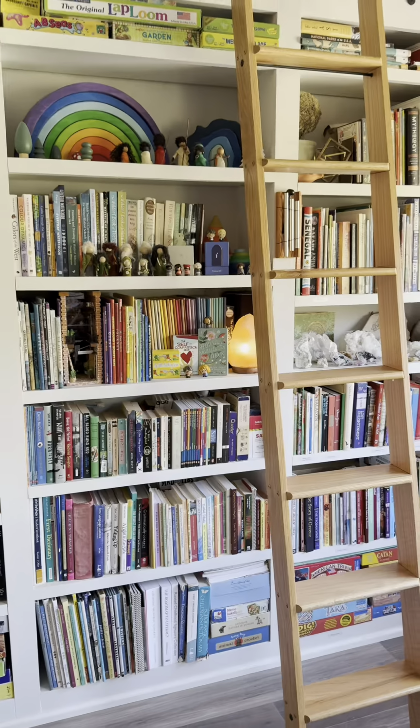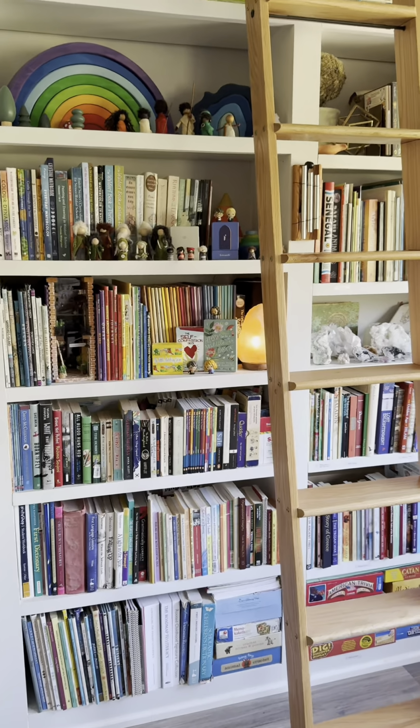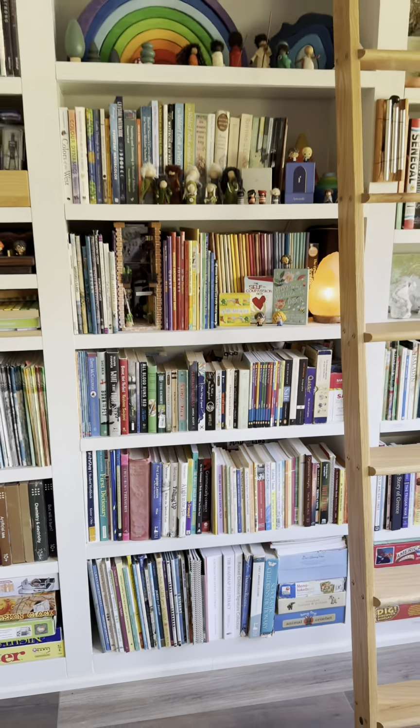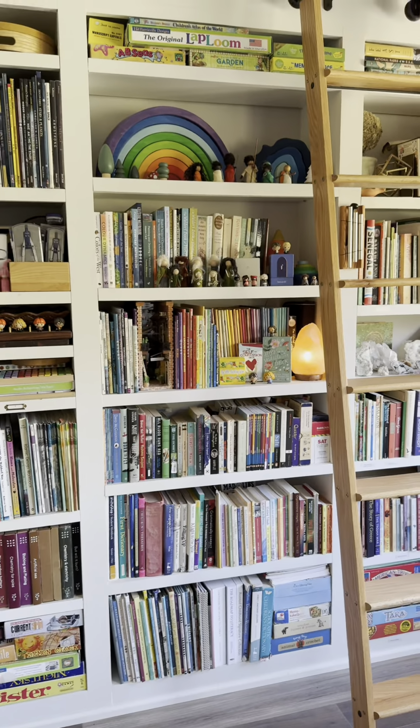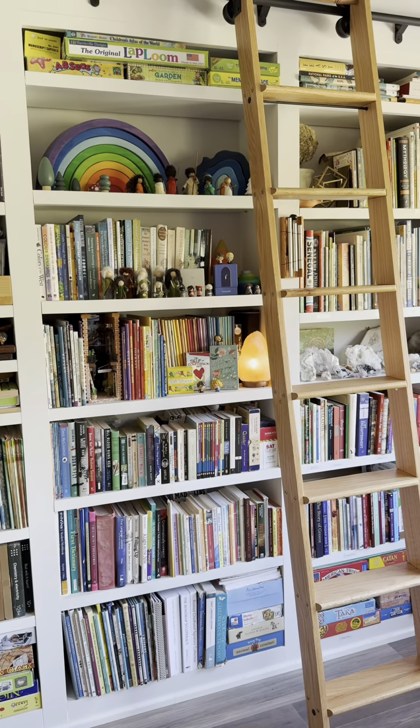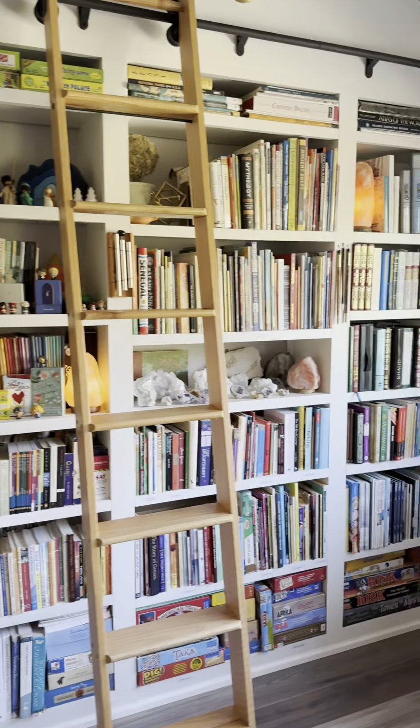Most of the books that we have are nonfiction, but we do include a few of them here. And we have some picture books on the bottom. Now my children are much older now, so in the past we had a lot more picture books where they could reach them, but now that they are older, those books have been replaced with other resources.